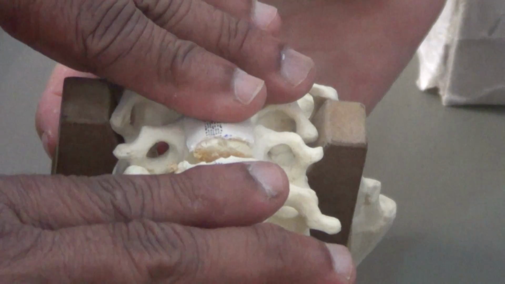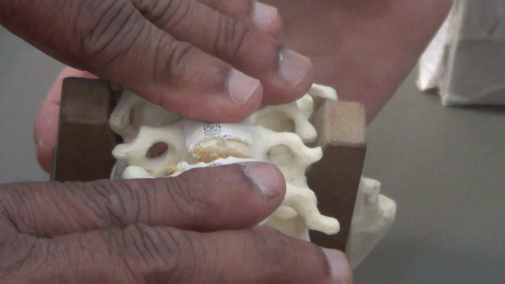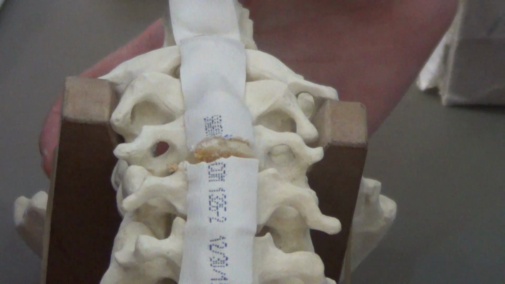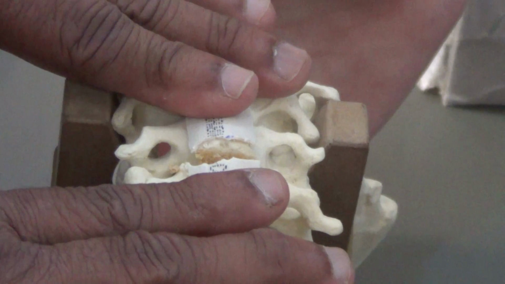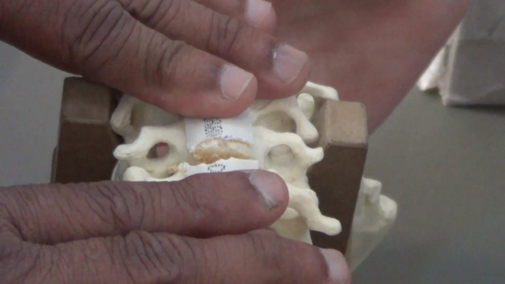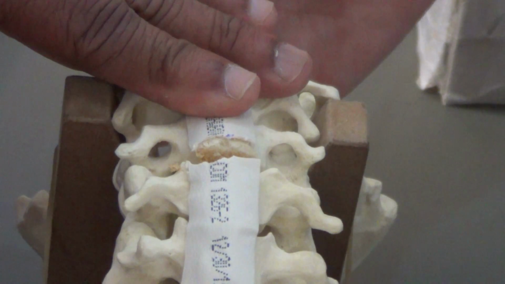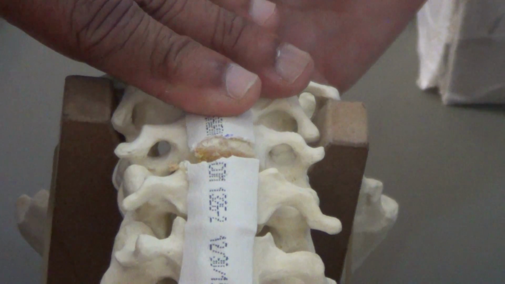Once you know there is complete decompression, the next thing that we have to do is to stabilize the spine. Now, how do you stabilize the spine? You can either take a tricortical bone graft from the iliac crest. You can do that.